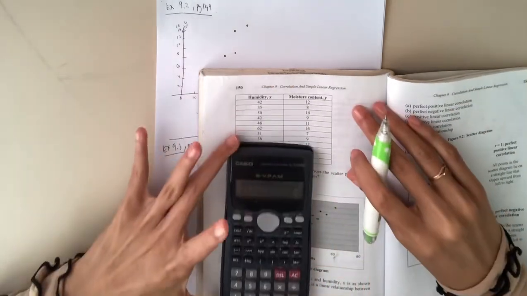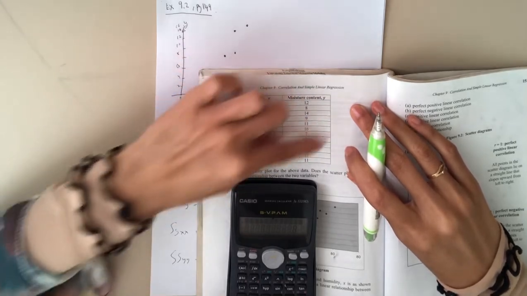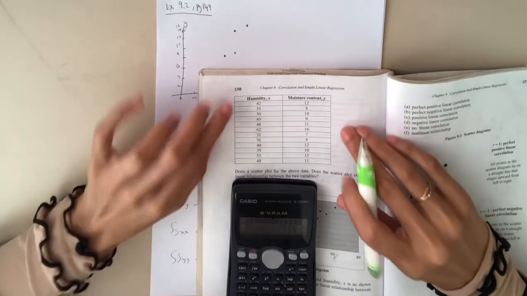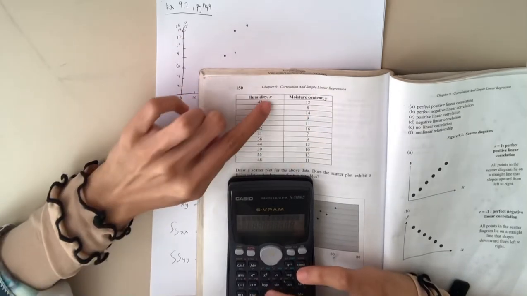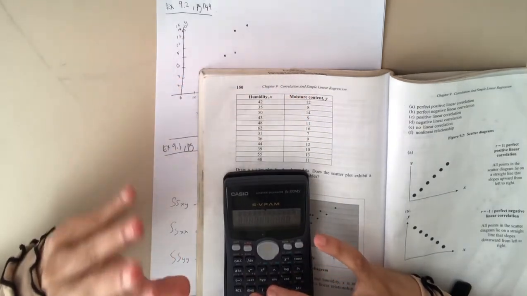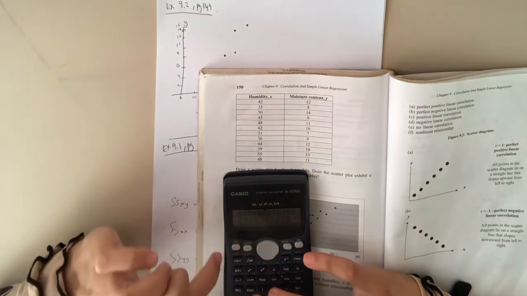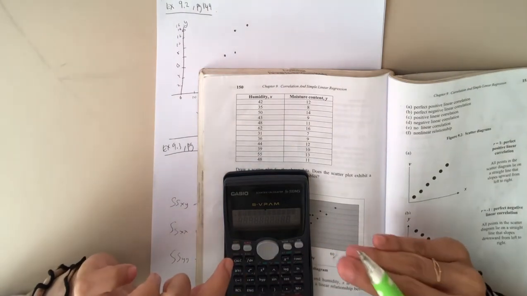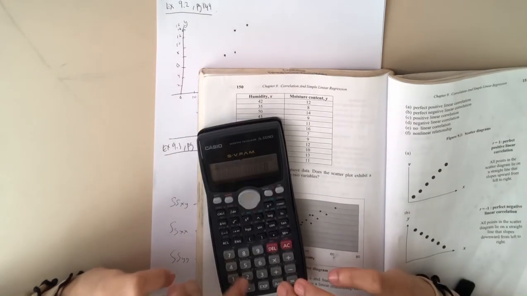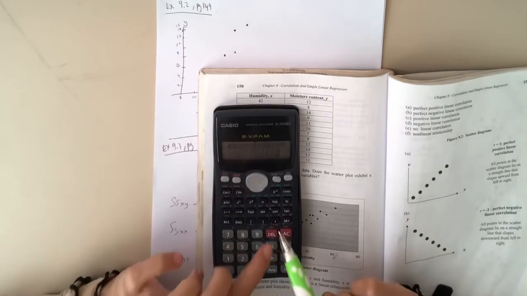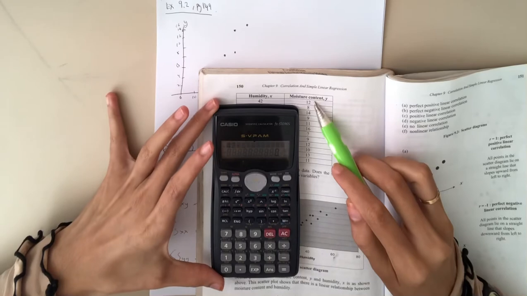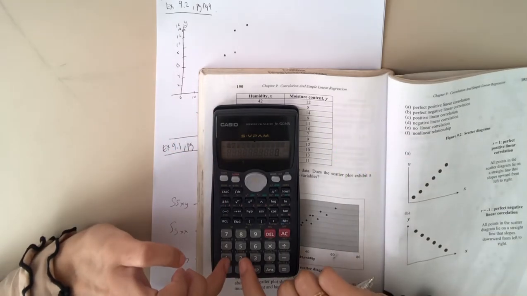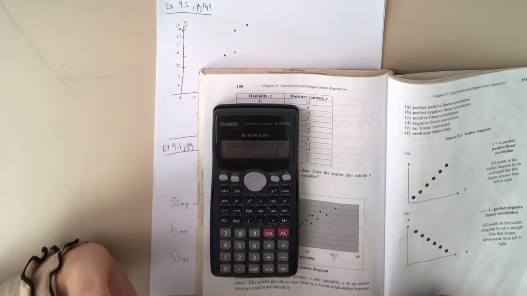So you need to enter all this data. How to enter? Let's say we have 42, 12. 42 is x, 12 is y. So you need to follow the sequence. The first data that you enter is x, and the second data that you enter is y. So you enter 42, comma. There is a comma here, class. So you press comma, and then you fill in 12.